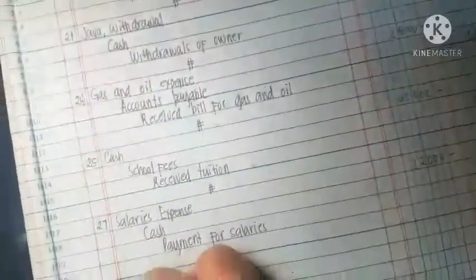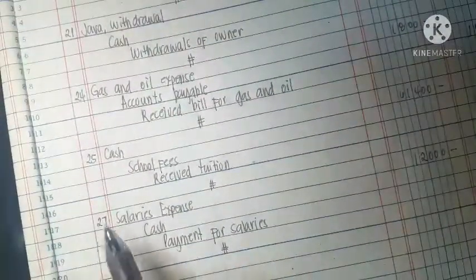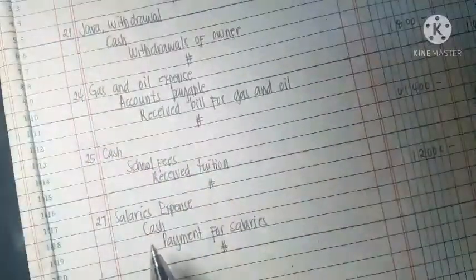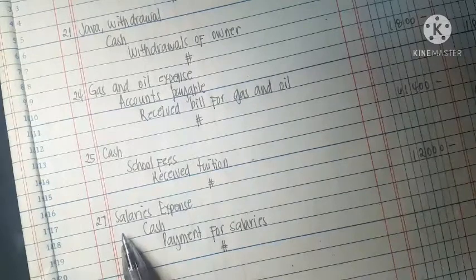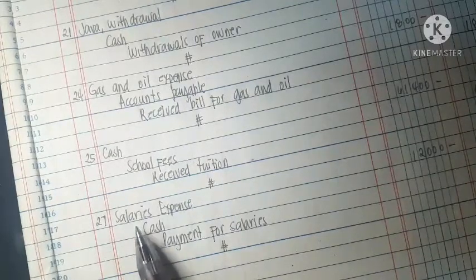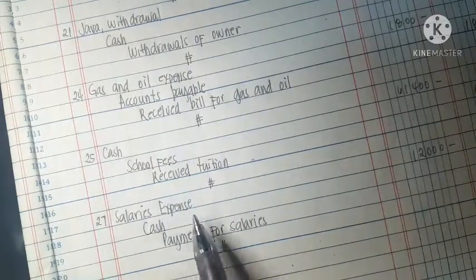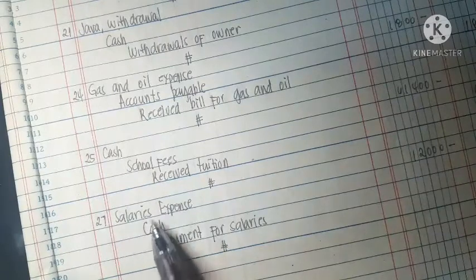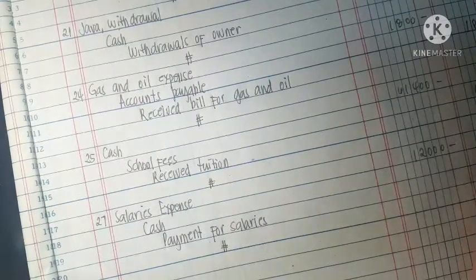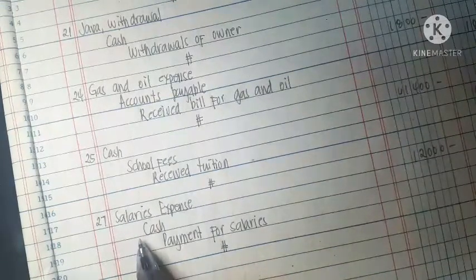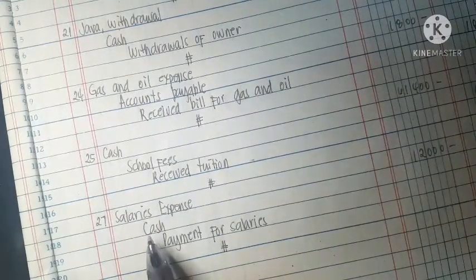So on October 27, 2020, there is a decrease in equity, particularly salaries expense. So we debit salaries expense for 12,000, and there is a corresponding decrease in assets, particularly cash.